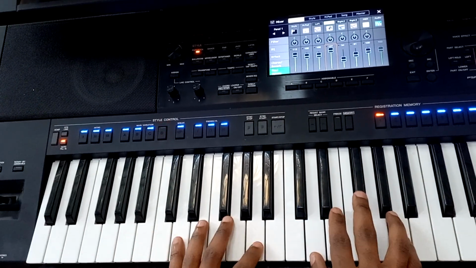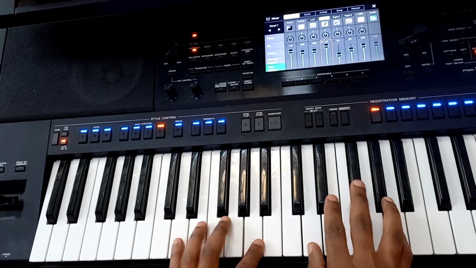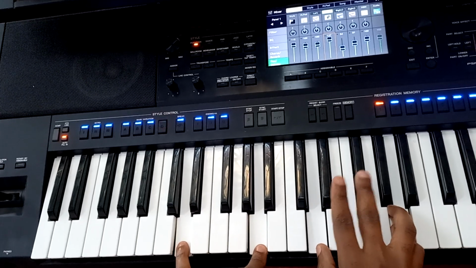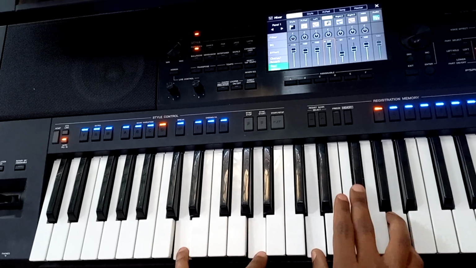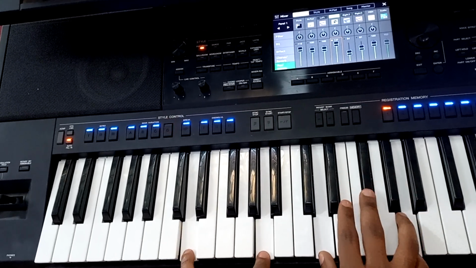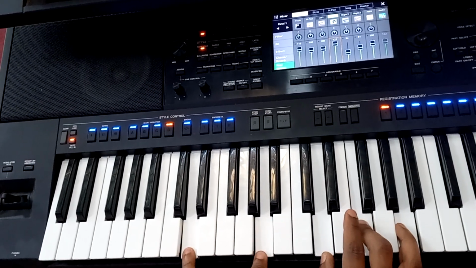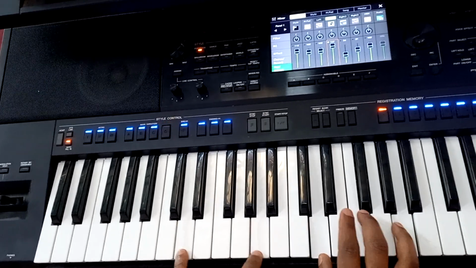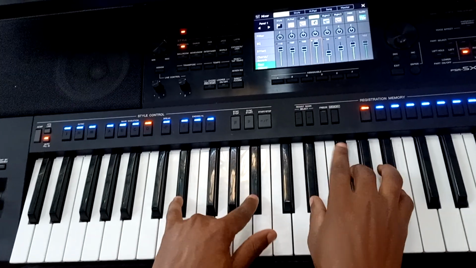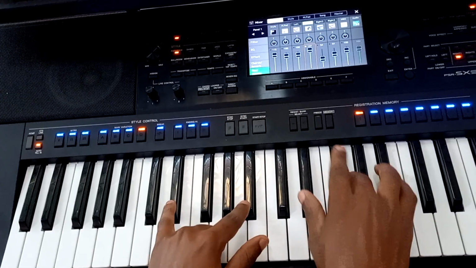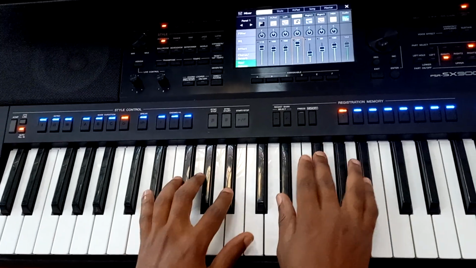We go to the key of D. That is a D major, first, third, and fifth. If we flatten the third note, it becomes a D minor chord. Go to the key of D sharp. We are playing the first, third, and fifth. If we flatten the third, it becomes a D sharp minor.